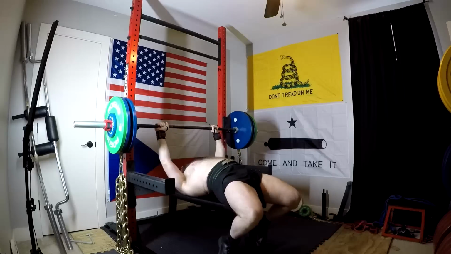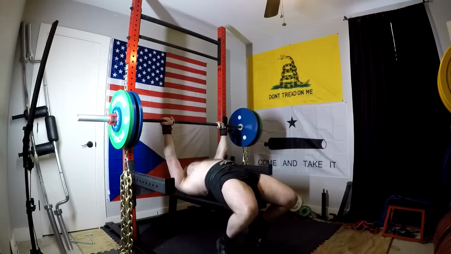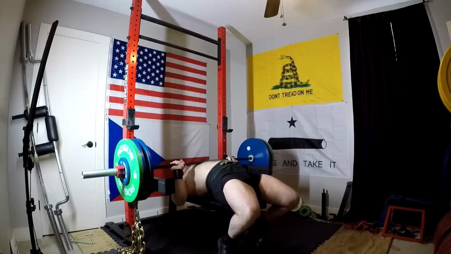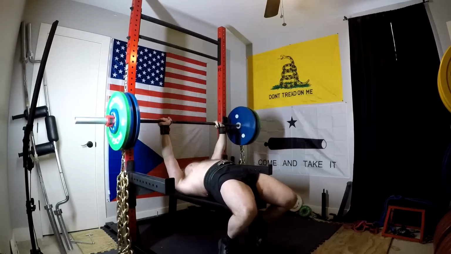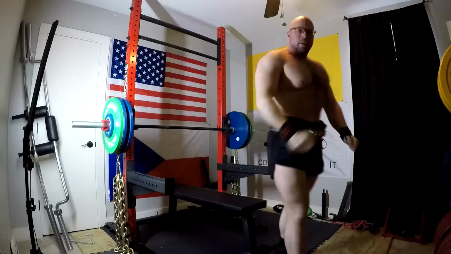How do we get stronger at a chain bench press? Well, you probably have to pick some accessory movements that help with that. We could do some closed grip bench. We could do some weighted dips. We could do things that are very tricep dominant.